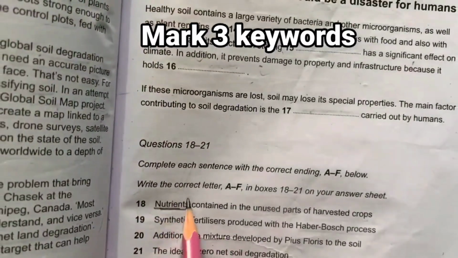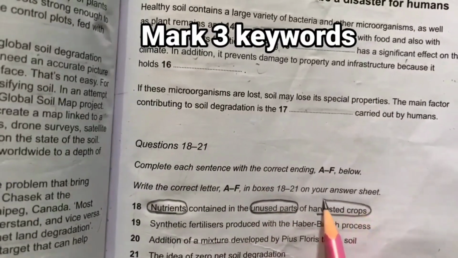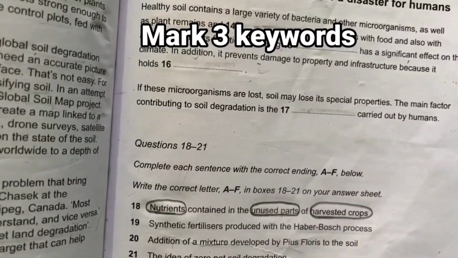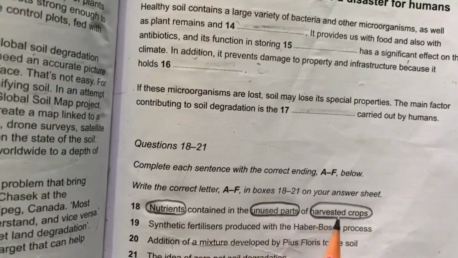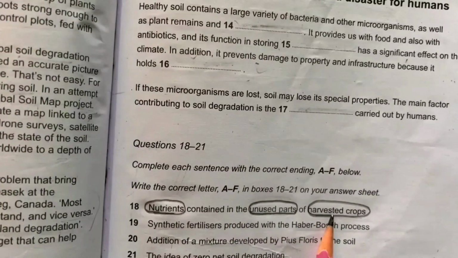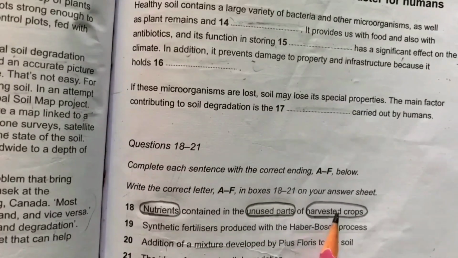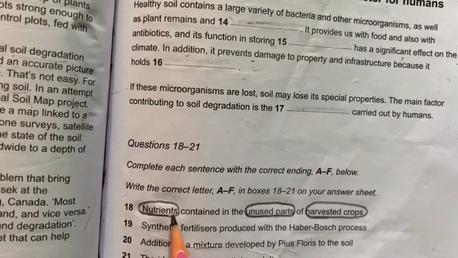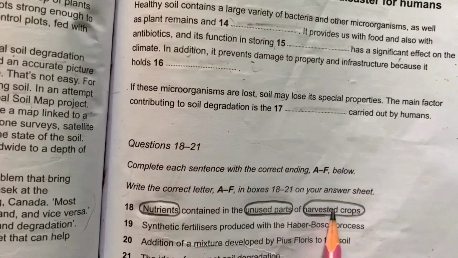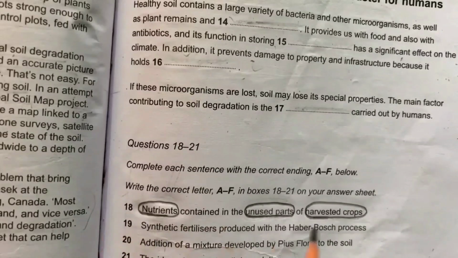Nutrients, unused parts, harvested crops. Now see how I am doing. I am not reading anything, I am not understanding what the question is asking me. Are you getting my point? I just told you to mark 3 keywords, that's it. Nothing more than that. And now, always expect that out of these 3 keywords, at least 1 or 2 keywords will be given the same way in the passage. Don't make IELTS readings this complicated.